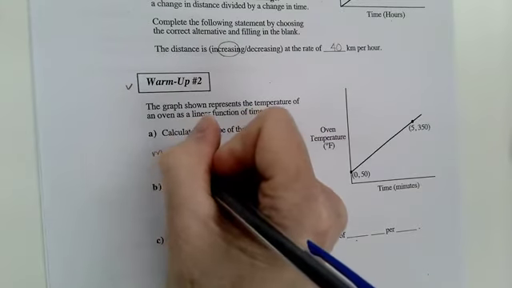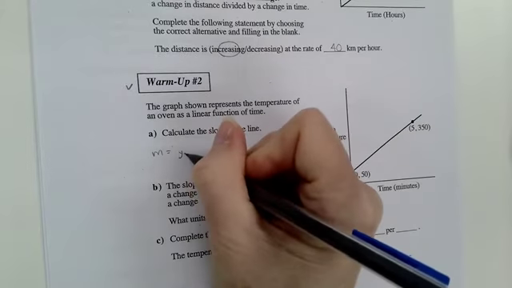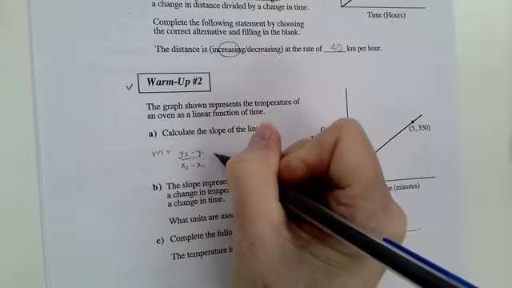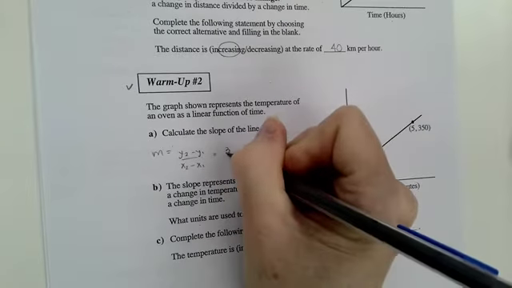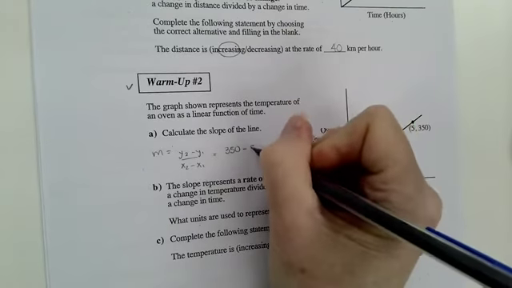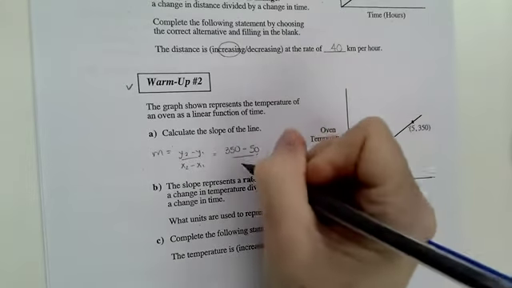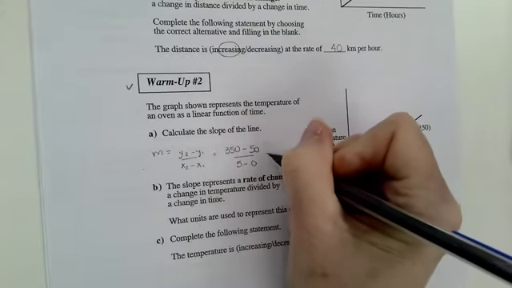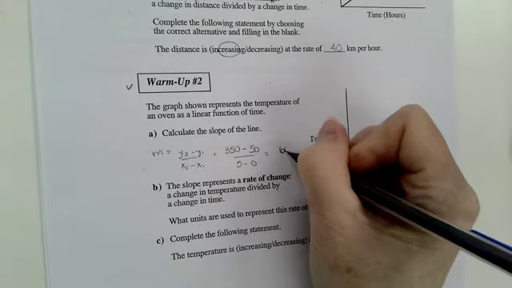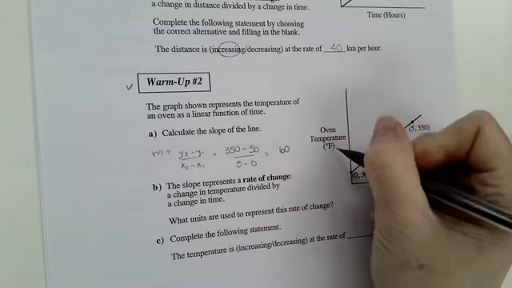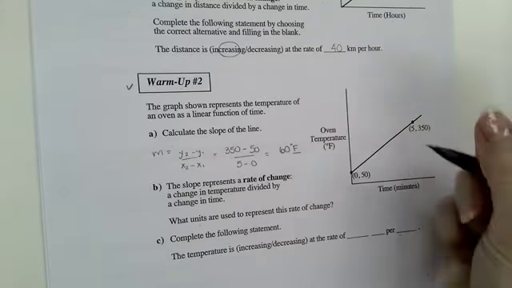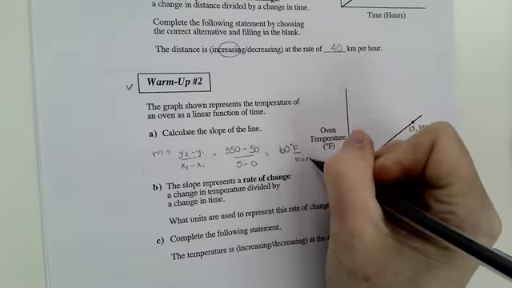So slope is y2 minus y1 over x2 minus x1, which equals 350 minus 50 over 5 minus nothing, which is 60, and rise is Fahrenheit over run is minutes.